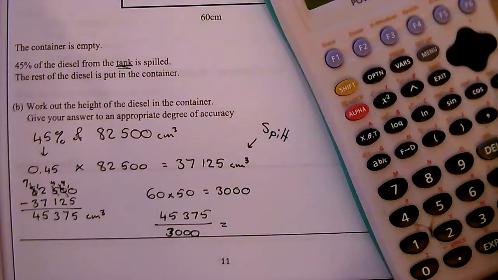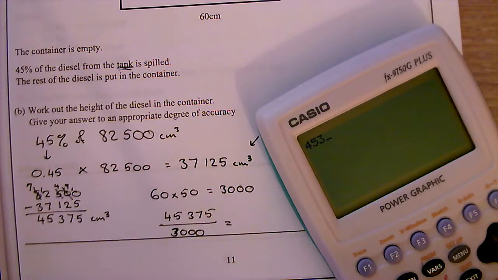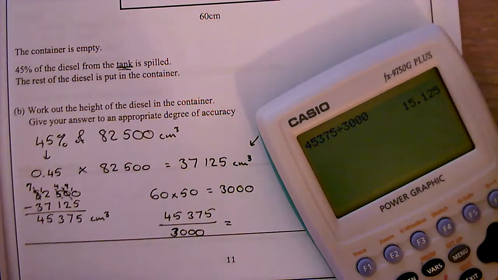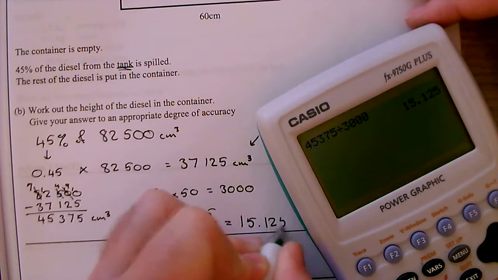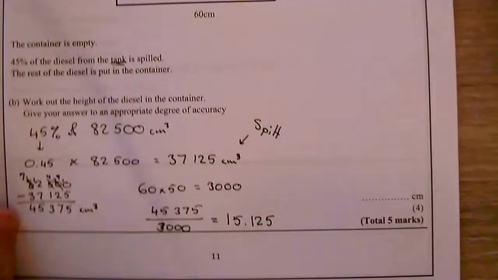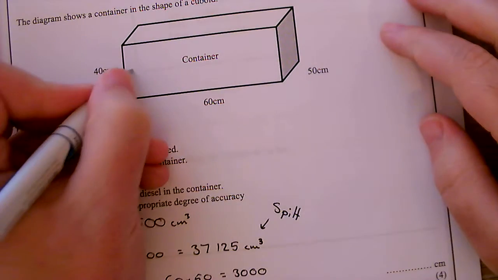So, again, get your calculator, 45375 divided by 3000, okay, and that is 15.125, and that is going to be the height. That tells me how high up it goes.